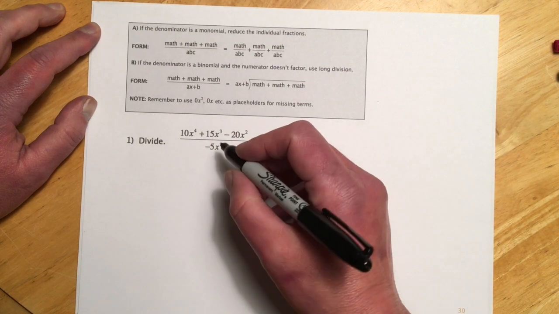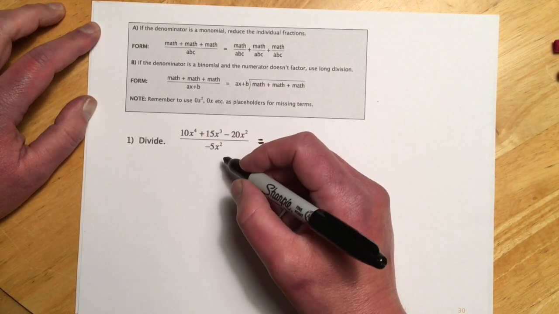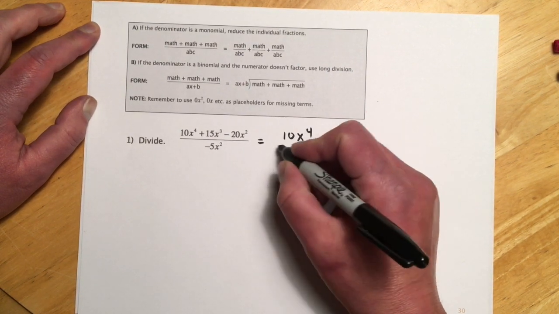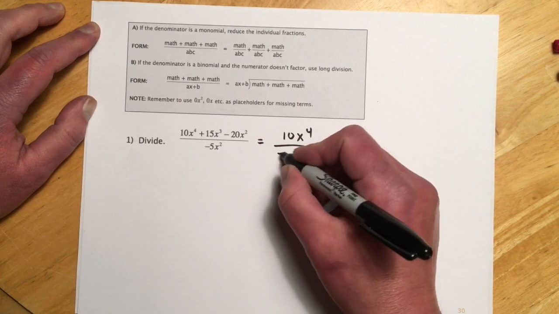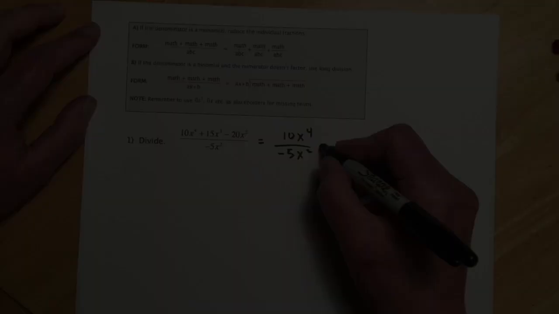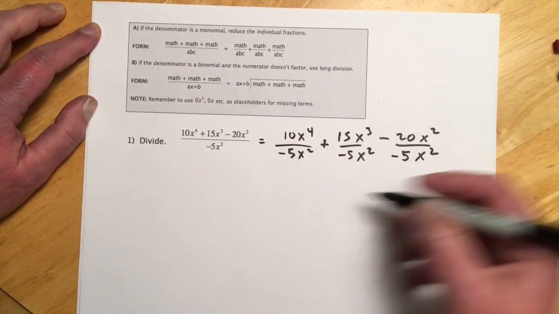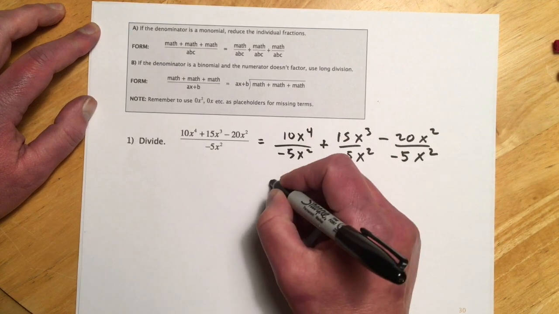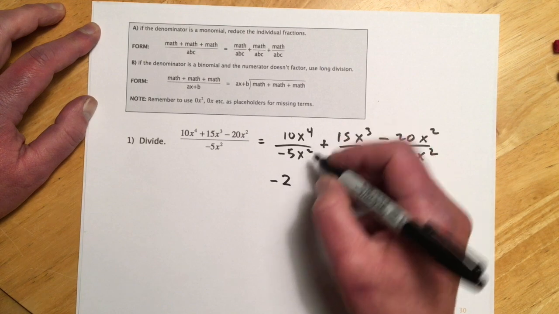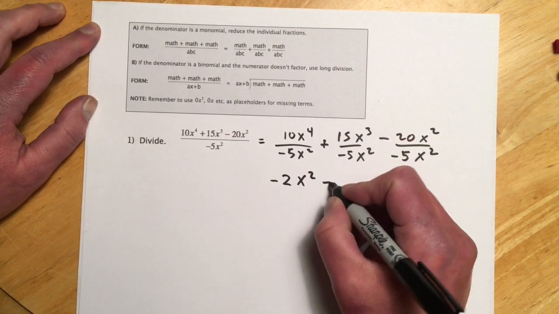This right here actually came at the end of chapter 4, I think, of Math 94. These are the ones where you can just split it up, and this negative 5x squared belongs to every one of the terms. So we can write it out like that, and then we can just cancel each of these. This is going to go negative 2, 10 divided by 5. We have 4 x's up, 2 down, so I'll leave an x squared. And then positive and negative, that's negative.